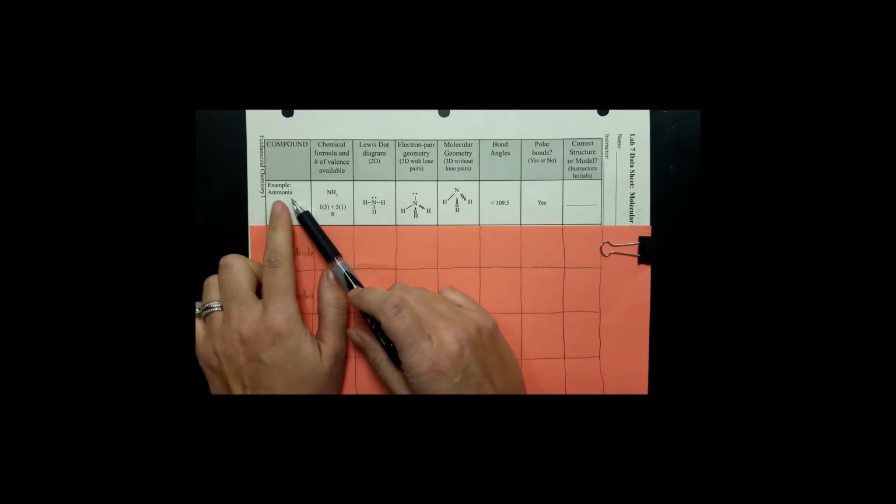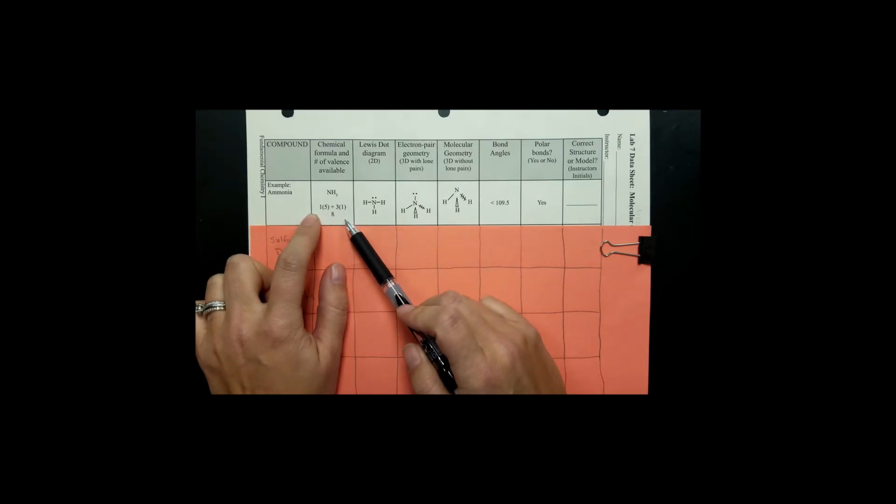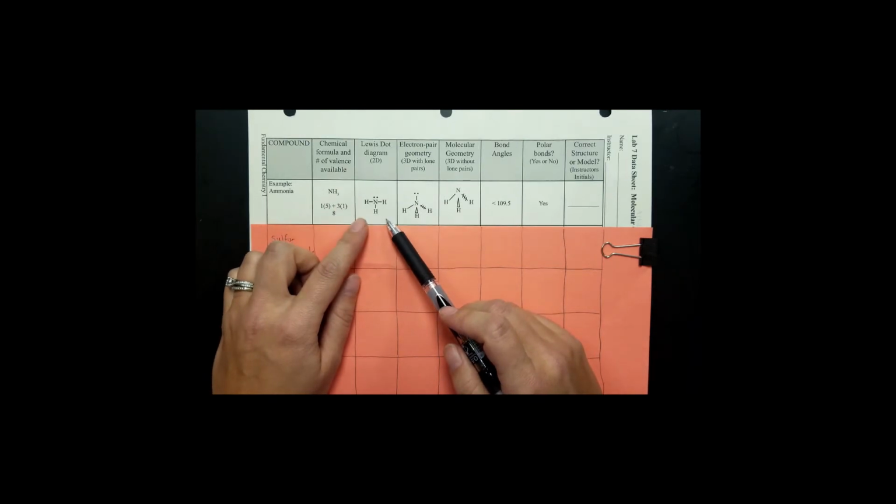So this video is going to help you with Lab 7, the molecular geometry lab. So what we're doing for this lab is going through and starting with a compound name. You're supposed to fill in the chemical formula along with the valence electrons, then the Lewis dot diagram, which is the 2D diagram that we learned how to make during the lecture portion.